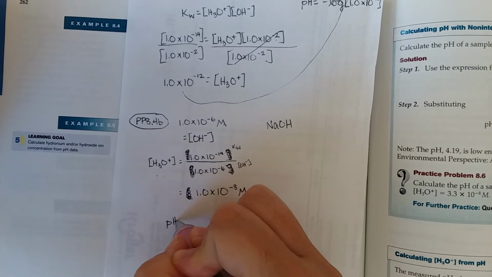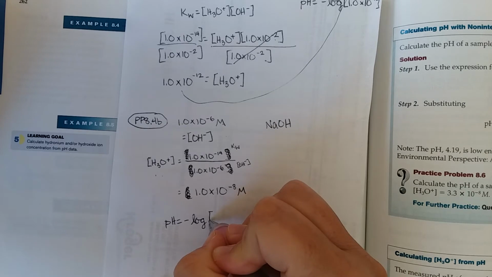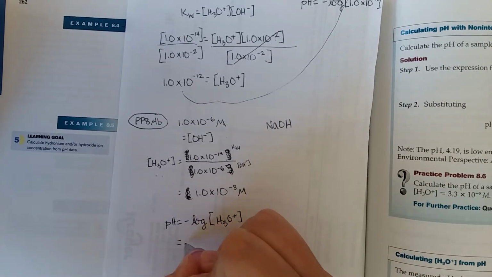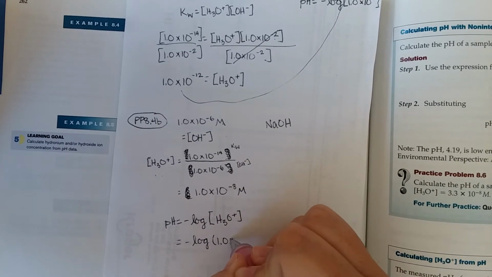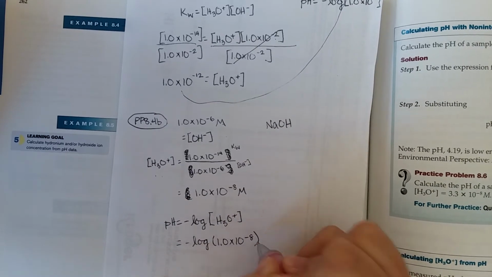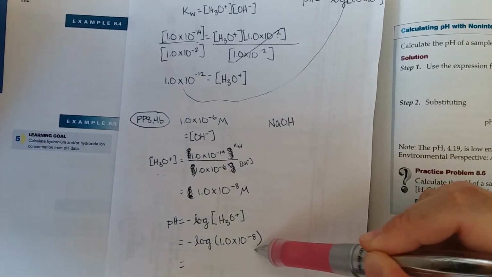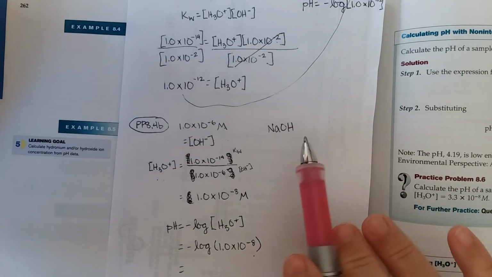So then it's just the pH of negative log of hydronium ion concentration, which is 1.0 times 10 to the -8. And so you put it into the calculator the same way as I just showed you, so I'm not going to show it again. We can move on to another problem.